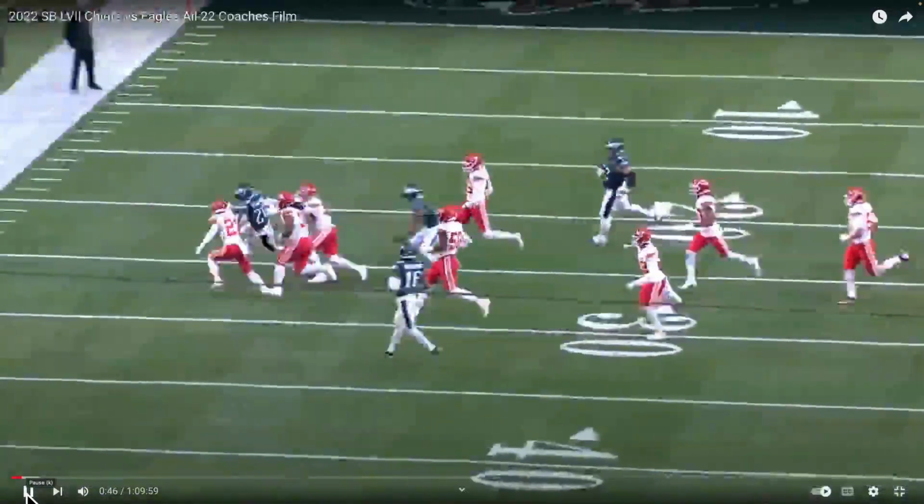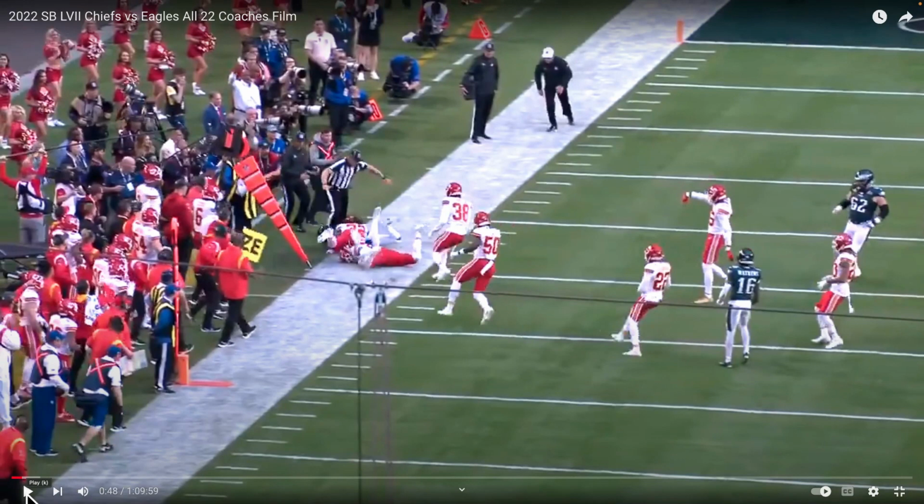Good thing is the safeties, they have a good pursuit. The safety's coming down to help out, and he only got a half a yard. So that ended up being a good play, but it ended up being a bad play by the front and 55 not maintaining the edge right there.